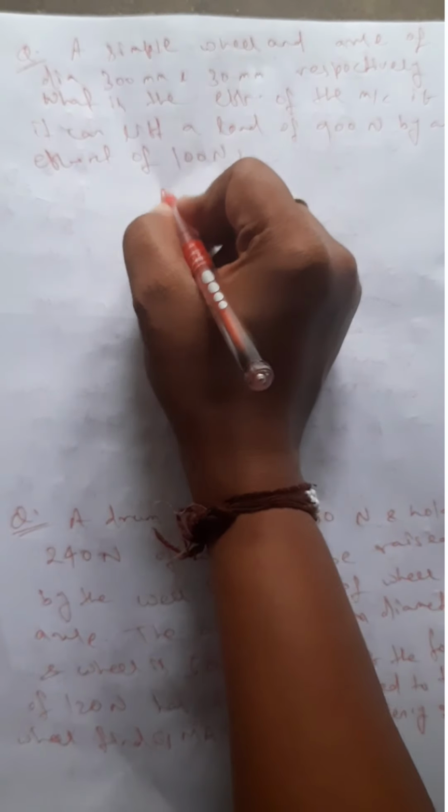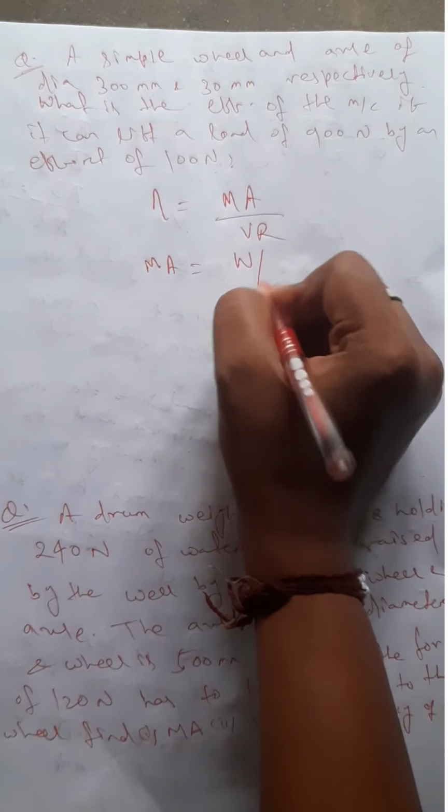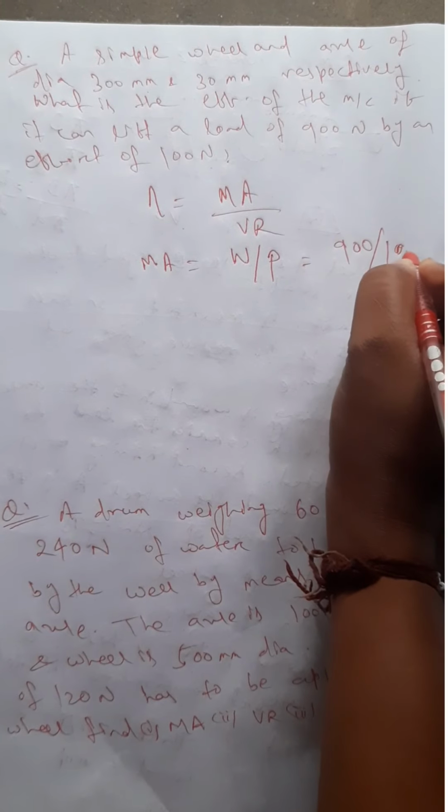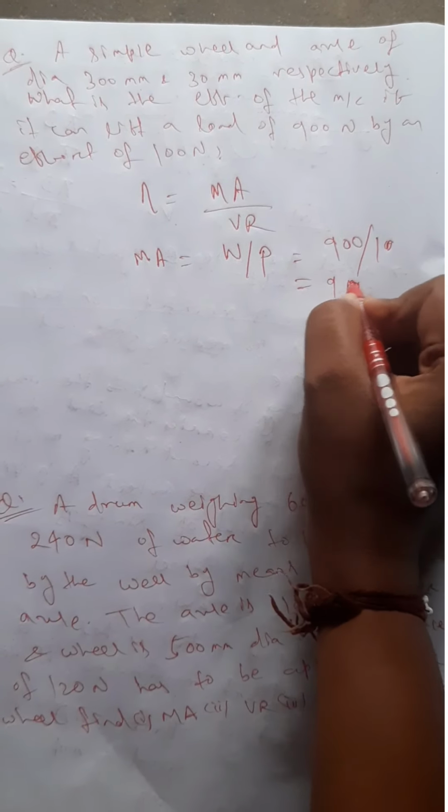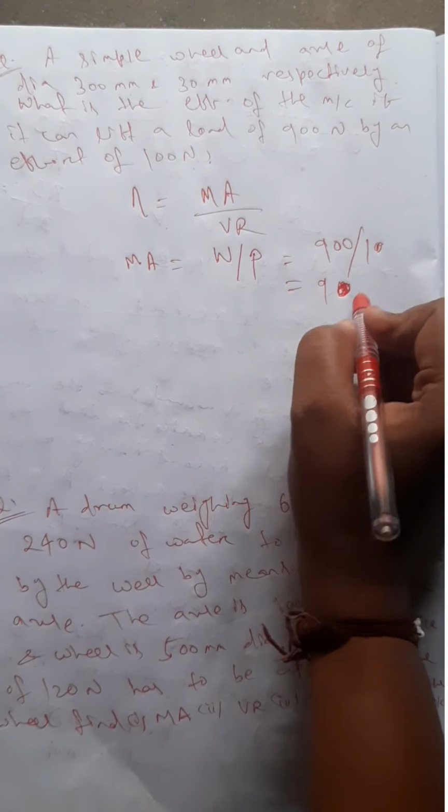So we have to find the efficiency. Efficiency is mechanical advantage divided by velocity ratio. Mechanical advantage is load to be lifted by effort applied, that is 900 by 100, equal to 9. It is a constant value with no unit, as the units cancel.